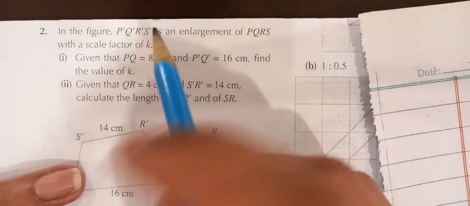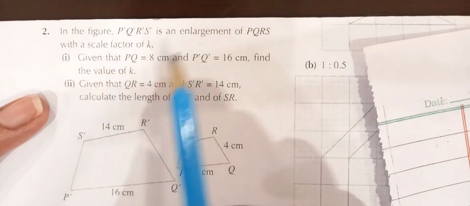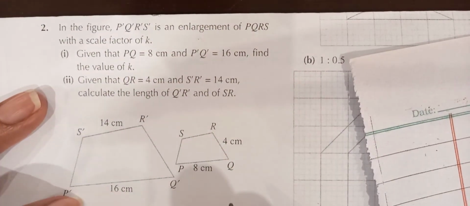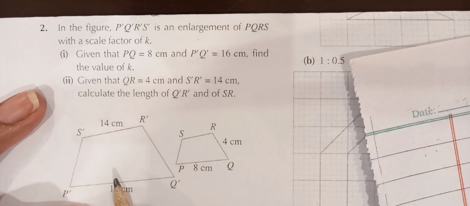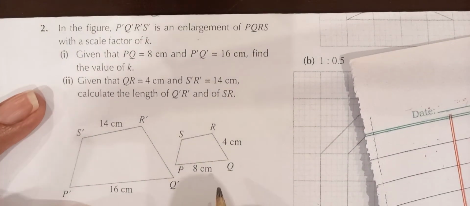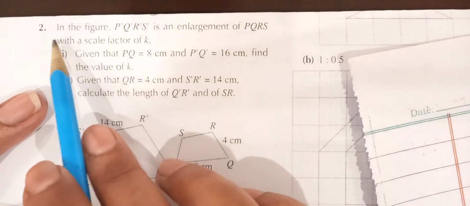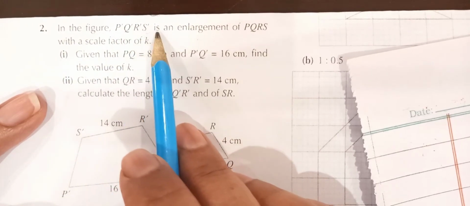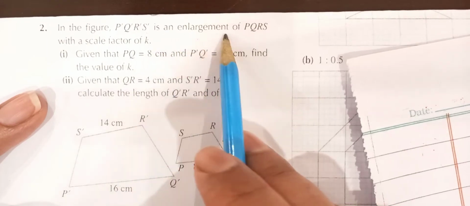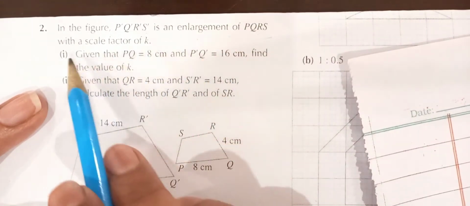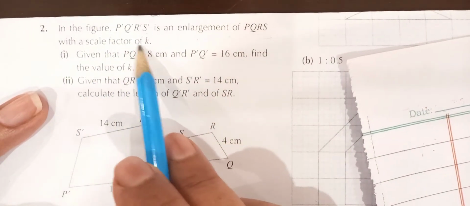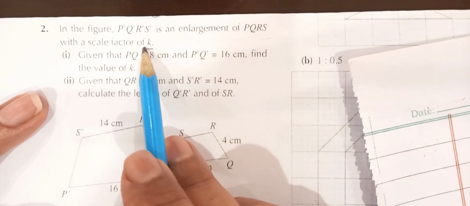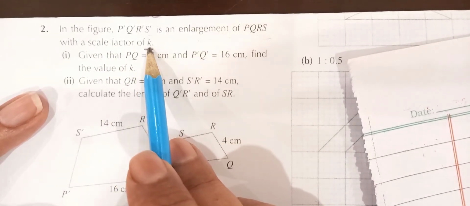In question number 2, they have also given us an enlargement of a quadrilateral. The question is, in the figure, P dash Q dash R dash S dash is an enlargement of PQRS with a scale factor of K. Scale factor of K, that is, this constant they have not given us.